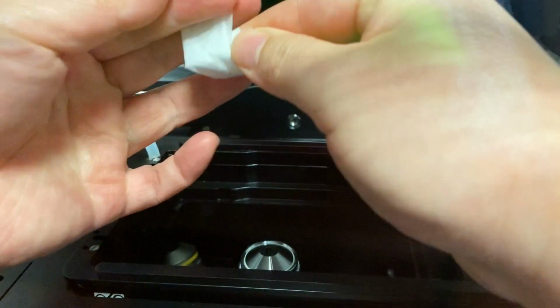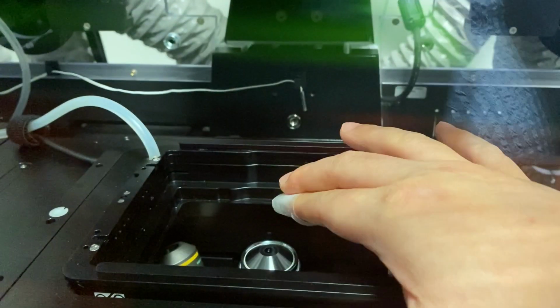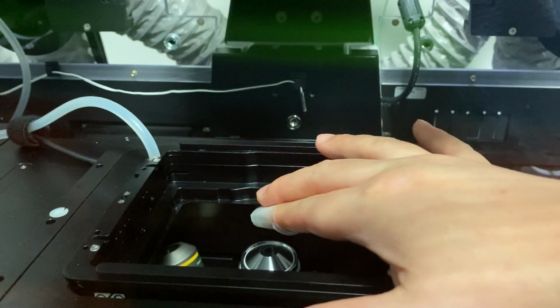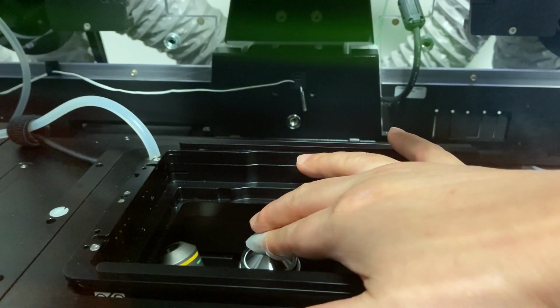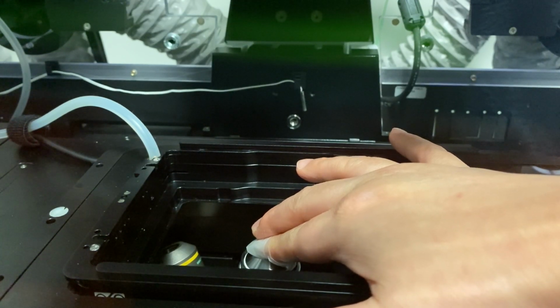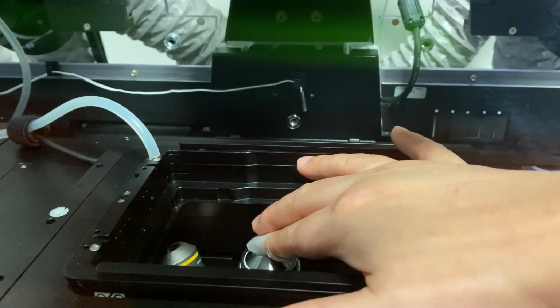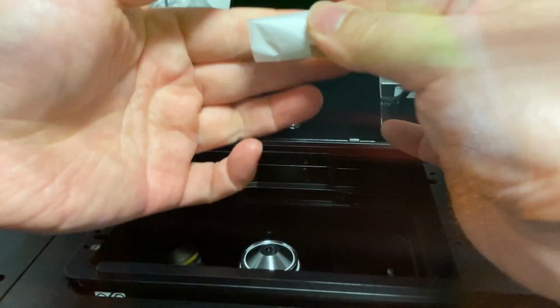Using a new lens tissue with some ethanol, you want to clean the surface of the lens. You want to be firm but very gentle. You don't need to apply so much pressure that the lens starts to dip down. So you want to just clean the lens like so. And again, with new lens tissue and ethanol, you want to do this 3 times.